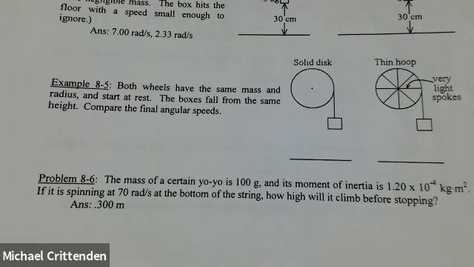In that one, you started out with some potential energy that got turned into kinetic energy. Here, you start out with some kinetic energy, which is turned into potential energy as the yo-yo climbs up the string. So you just need to solve for the final height, assuming it starts at 0. And pause it here. And now here's how I did it.